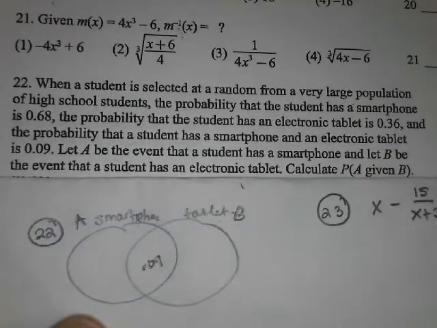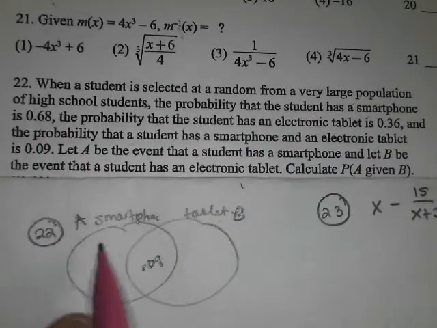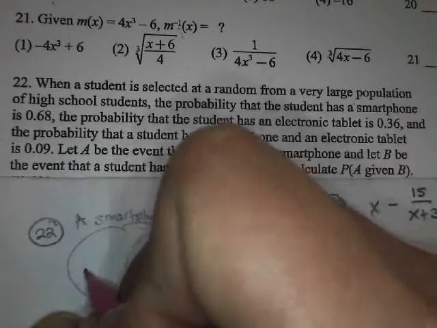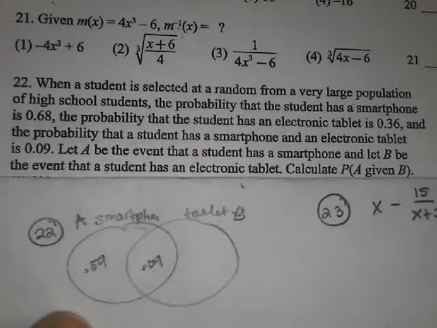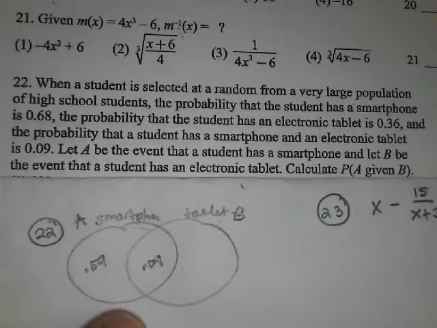Well, that means your entire smartphone circle needs to add up to 0.68. 0.09 of that is already accounted for. So if I subtract 0.09, that only leaves me with 0.59 for the kids who own a smartphone but not a tablet. And the tablet total was supposed to be 0.36. Again, 0.09 of that is already accounted for, so that's 0.27.